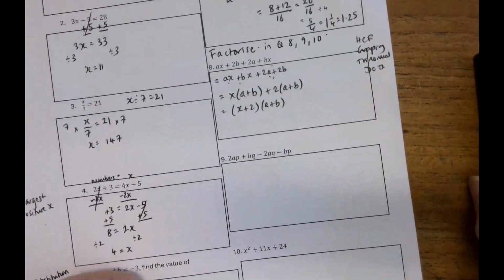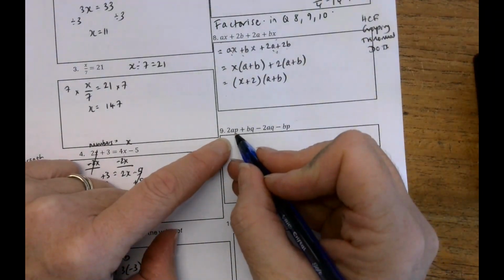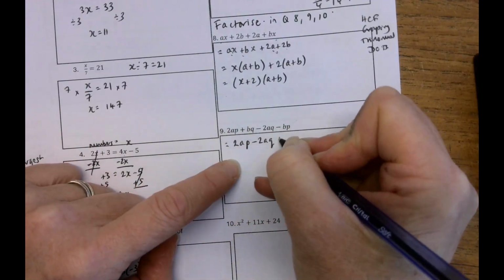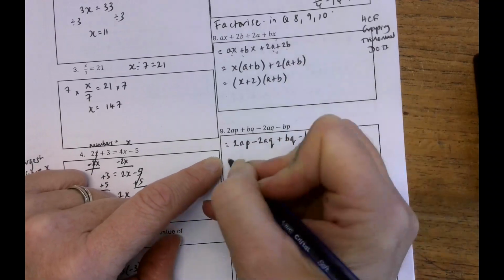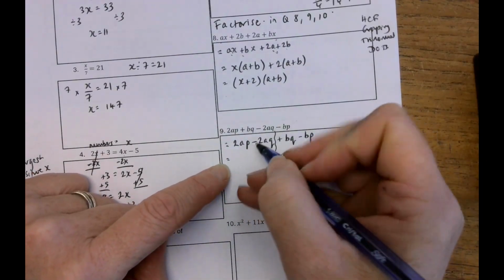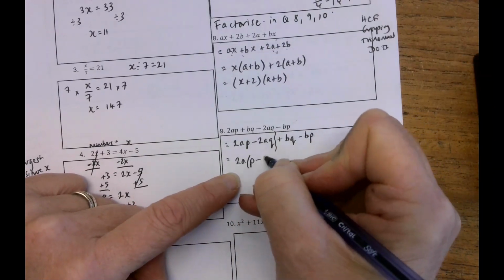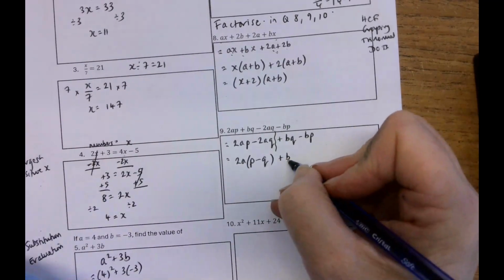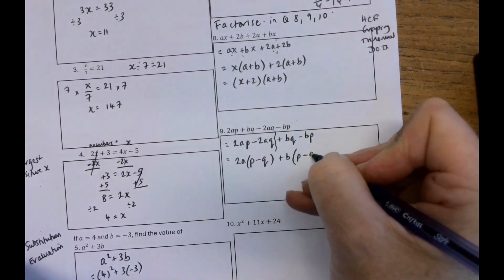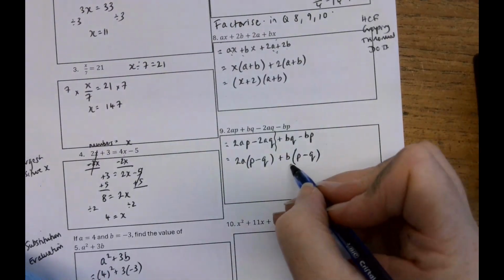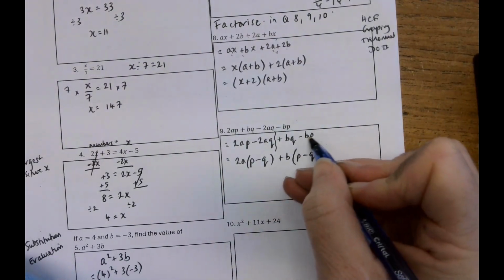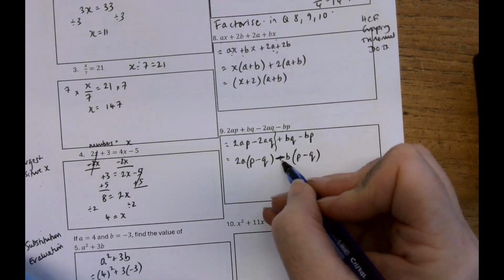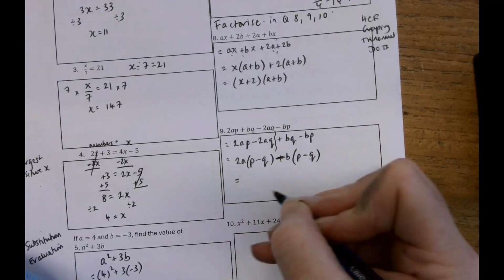Now, this one looks like another grouping one, because it's got 4 terms. Nothing in common again, so I'm going to have to rearrange 2AP minus 2AQ plus BQ minus BP. So what's in common to the first 2 is 2A, P minus Q, and what's in common here is B. Now, notice here, I've put plus B, but actually I know my bracket has to be the same as this, so P minus Q. Now, what do I need to multiply by P to get minus BP? I need minus B. That would be minus BP, and minus B by minus Q would be plus BQ.